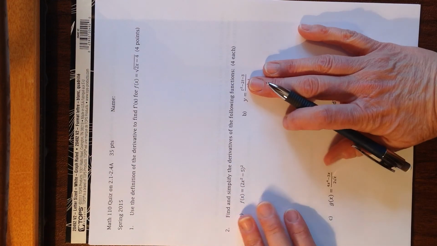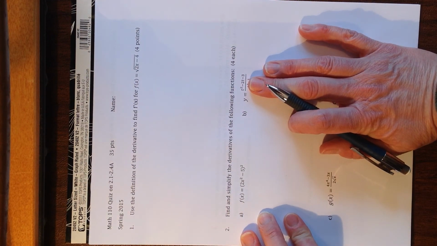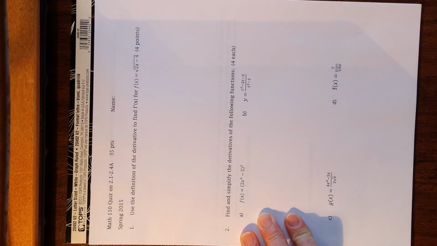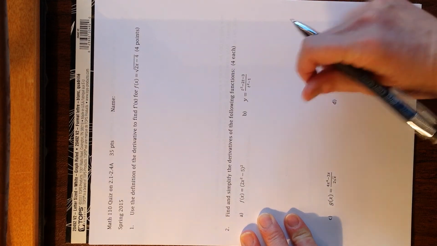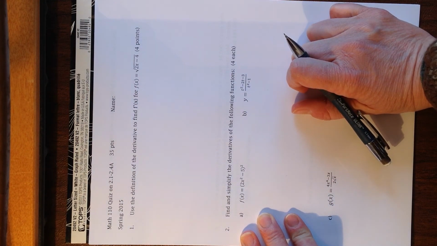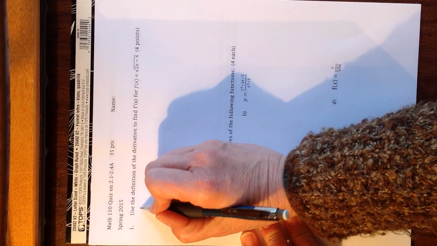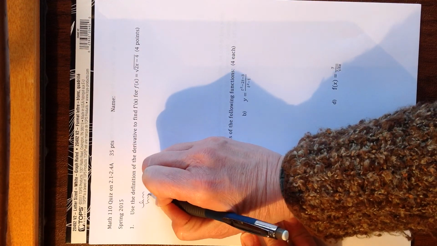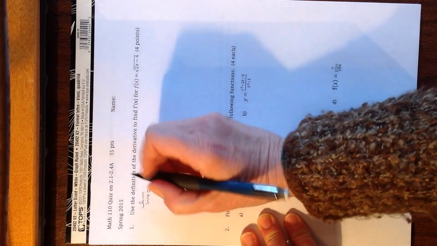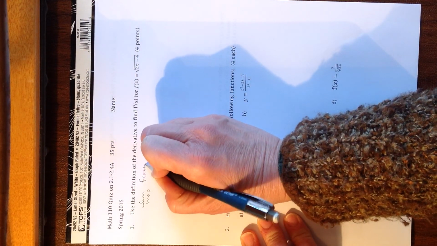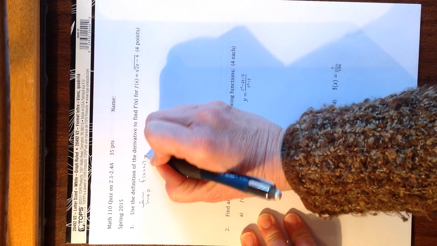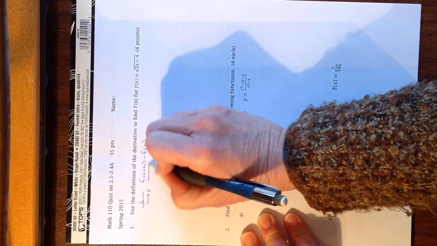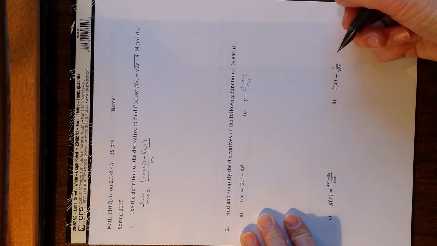If you look at the first question where I asked you to find the derivative by definition, then I did not want you to use any kind of a rule, a power rule, or anything, even a general power rule that you might know from another class. I want you to literally calculate the limit as h goes to 0 of the function evaluated at x plus h minus the function evaluated at x all over h.